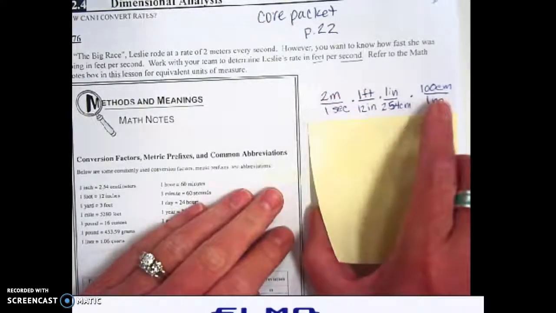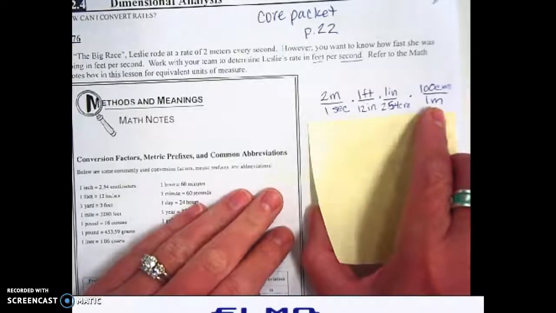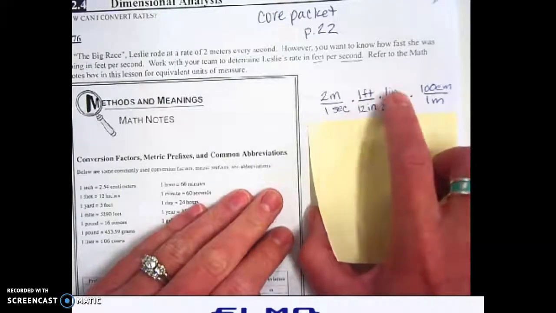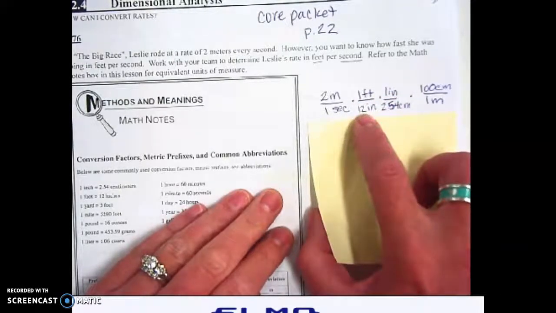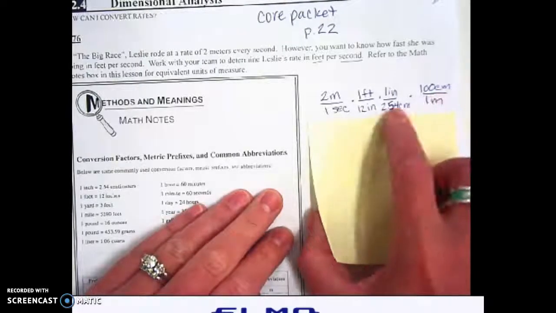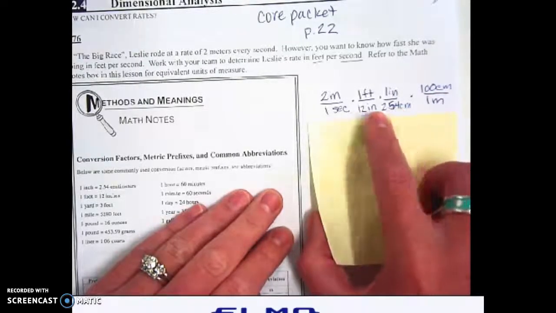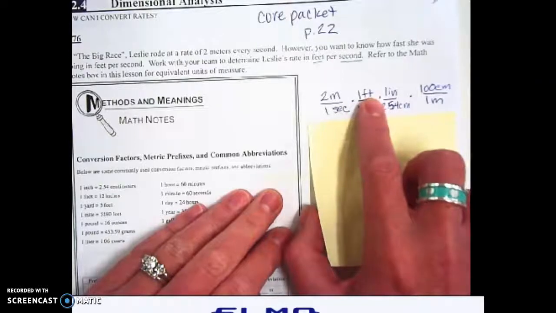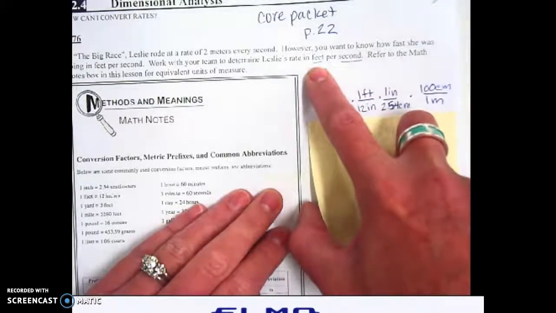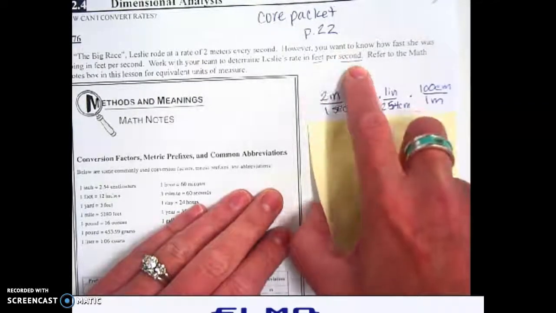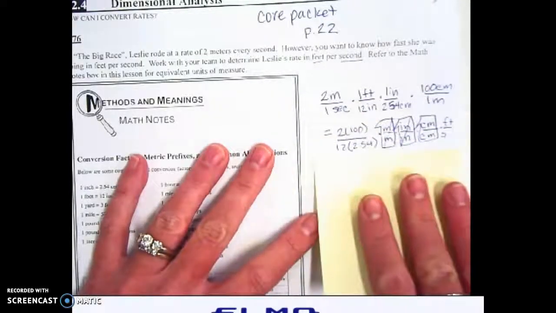Because the meters and the meters match up. The feet doesn't match with anything, but the inch and the inch match up, and the centimeter and the centimeter match up. So what I'm going to be left with is going to be the feet per second, which is how they want our answer, right? Feet per second. So watch this.